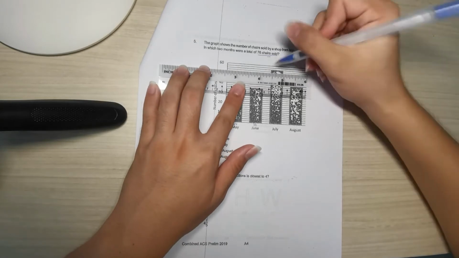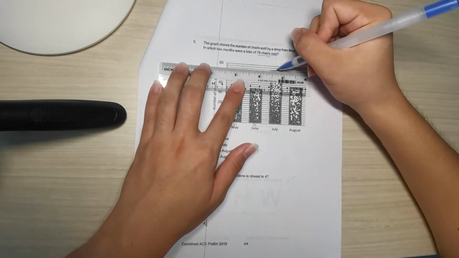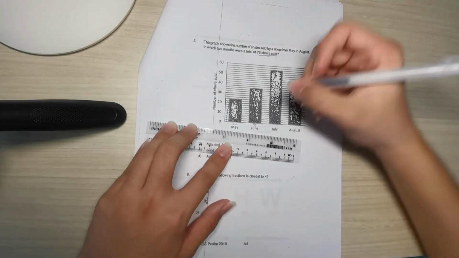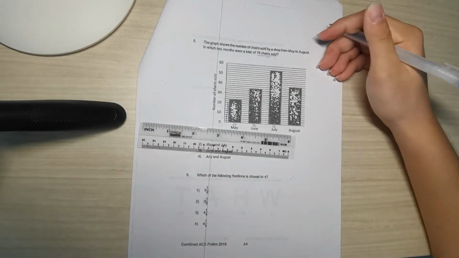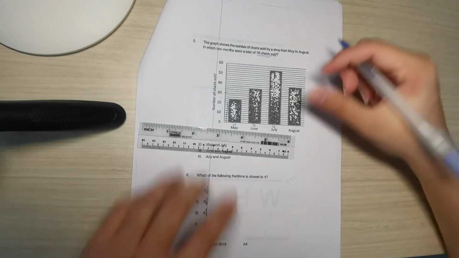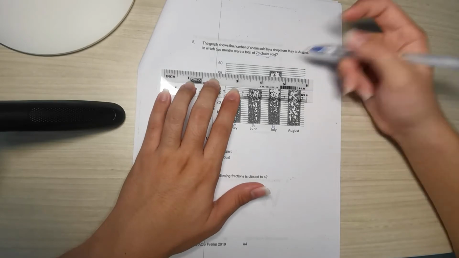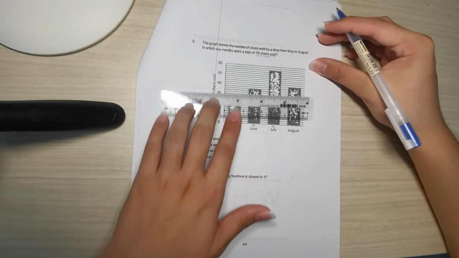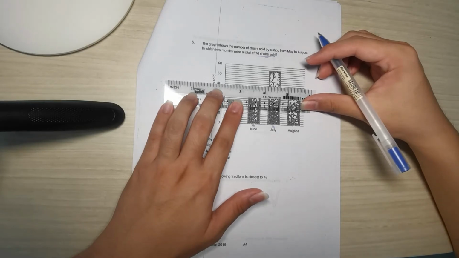And if 60 is here, 2 portions down should be minus 4. So 60 minus 4 should be 56. And let me double check. Yeah, 3 portions up is 56 also. So last one is August. August is 40.